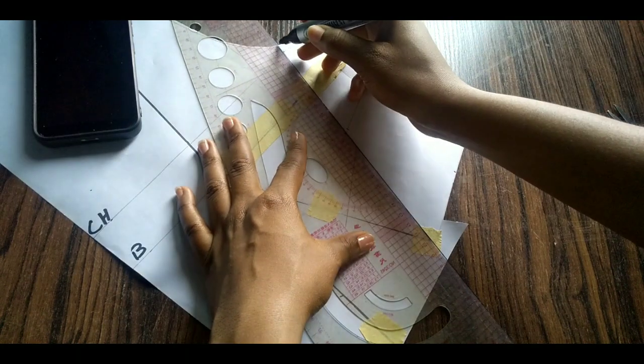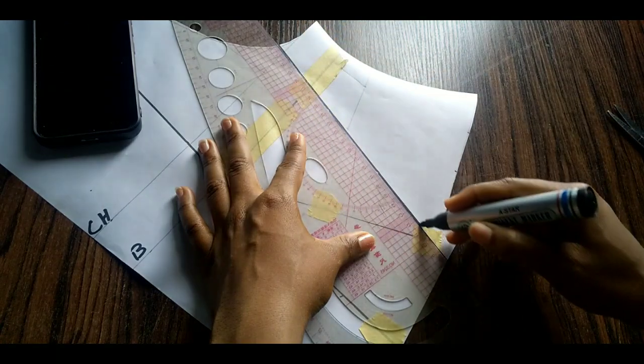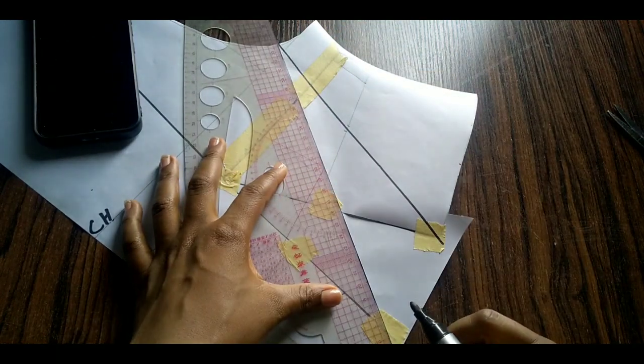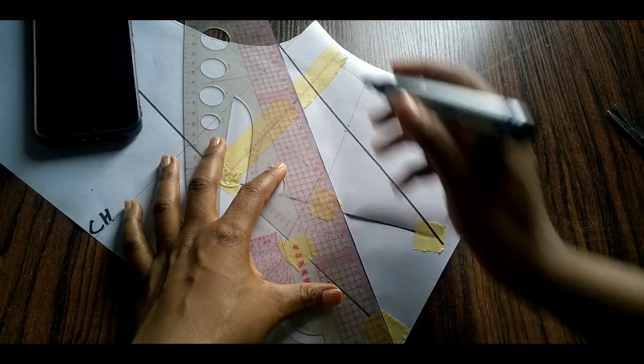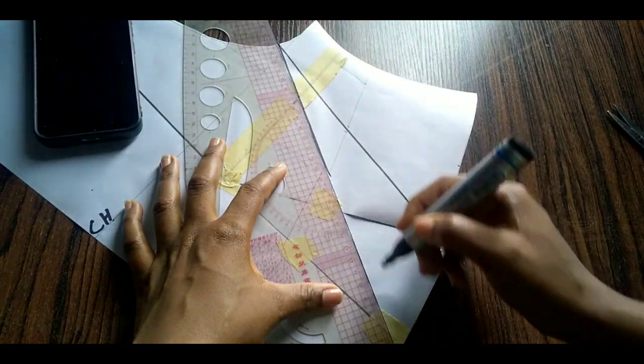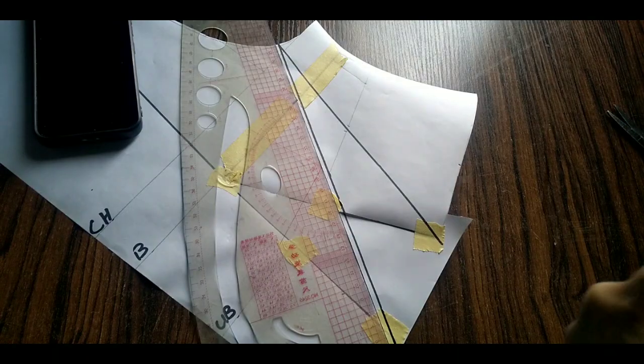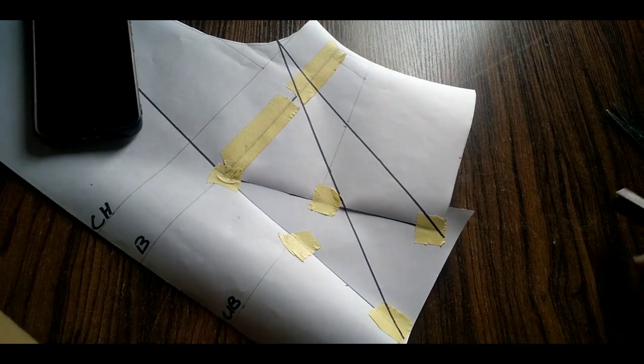So from this end of the dart leg, I'm creating a slanted line this way. Next, from the right dart end, I'm going to create a slanted line to meet that armhole. Just like how we did our dart at our nipple to nipple measurement side. So it's just like the same thing.